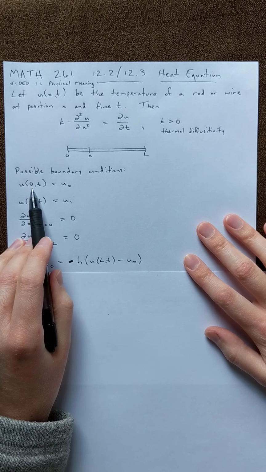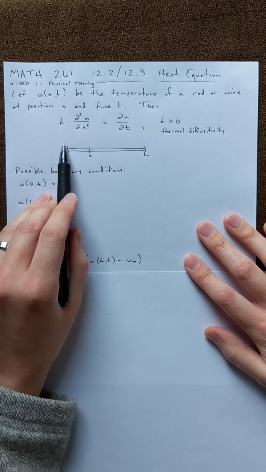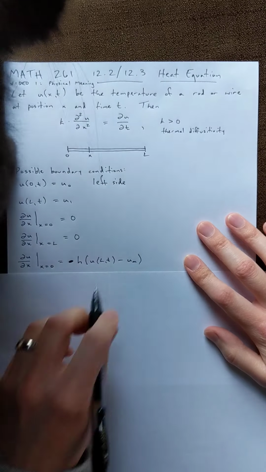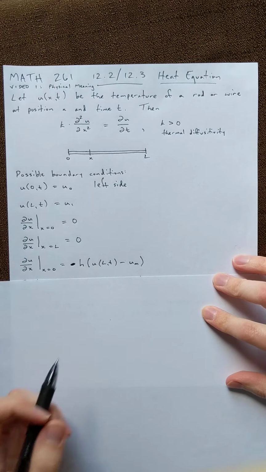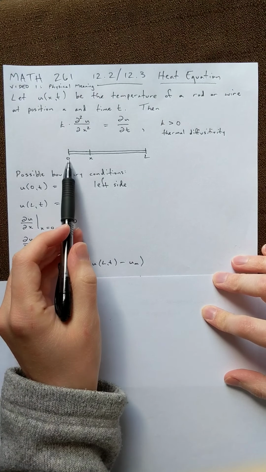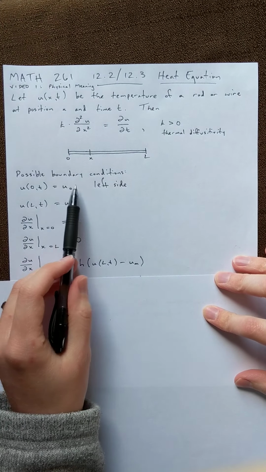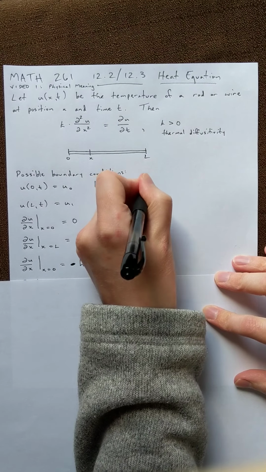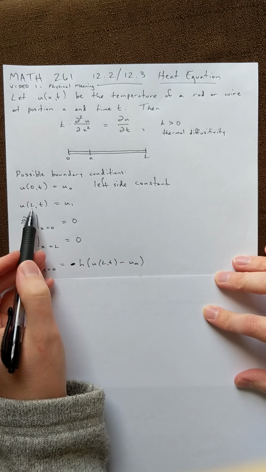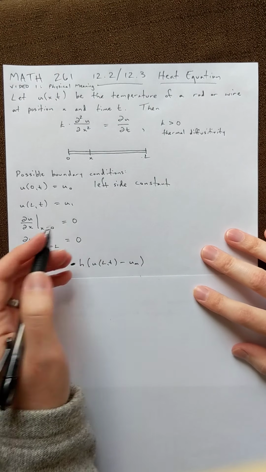So this is saying that your x is equal to 0 and it's constant. So when x is equal to 0, that means we're talking about the left side of the rod, and u of x t is just going to be u0, which means it's a constant. On the other hand, if x is equal to L, so we're holding x constant at L, that means we're on the right side and we have constant temperature.